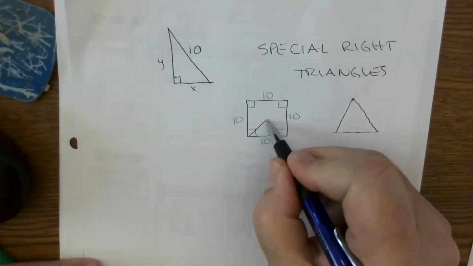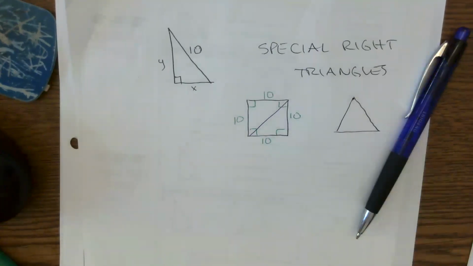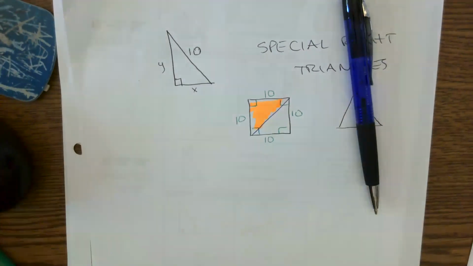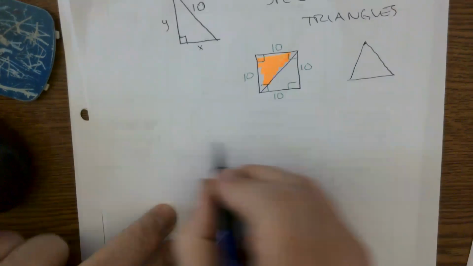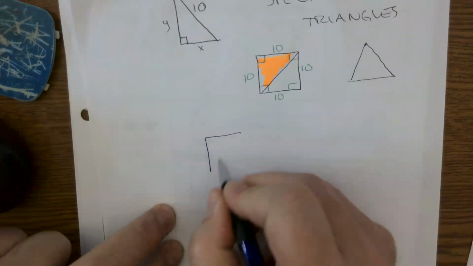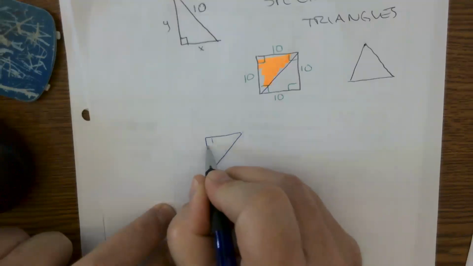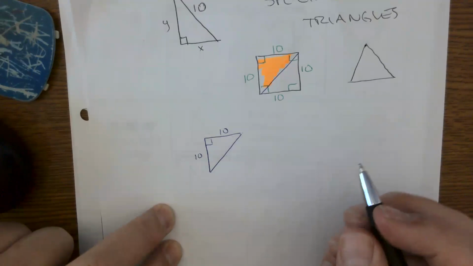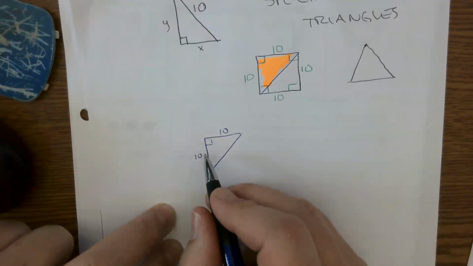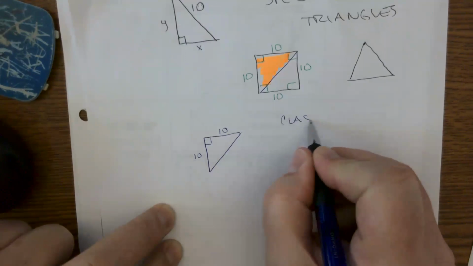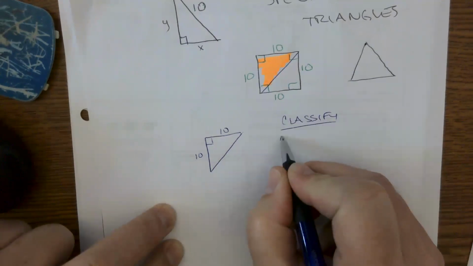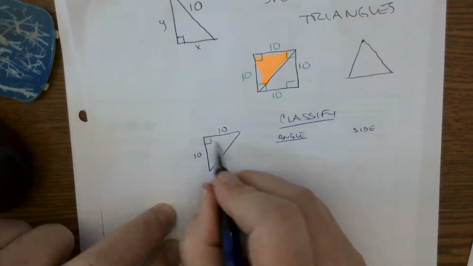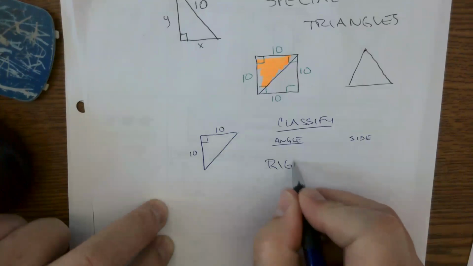So now to turn it into a triangle, I'm going to have to cut through this diagonal here. Do you see the triangle I'm now looking at? Tell me about that triangle. Can you classify this triangle for me? It's a right triangle. Good, because when we classify, there's two types, right? There's by angle and there's by side length. By angle, you've identified the biggest one as right, so this is a right triangle.